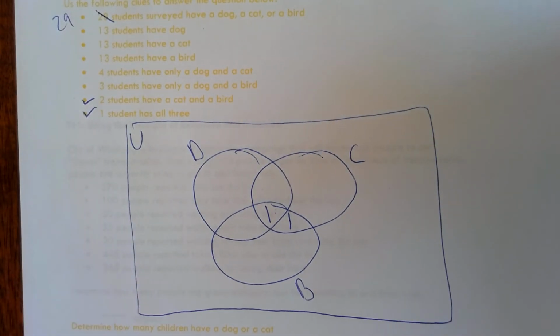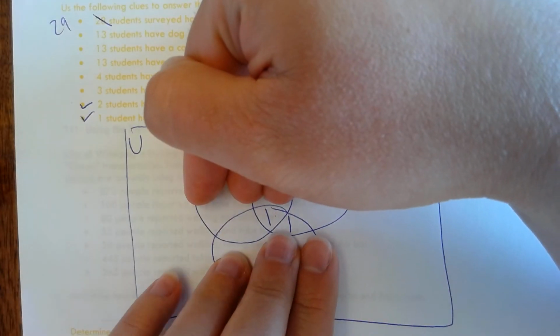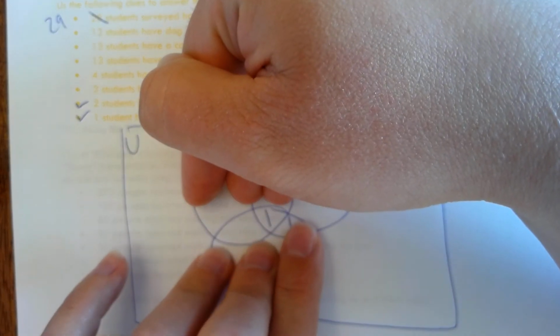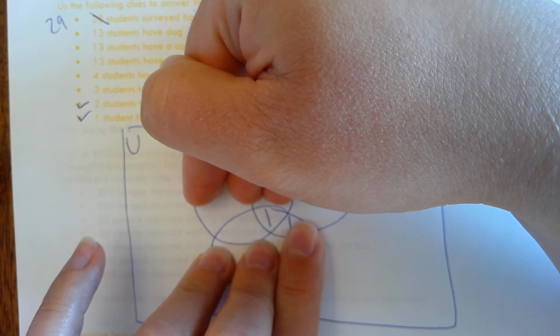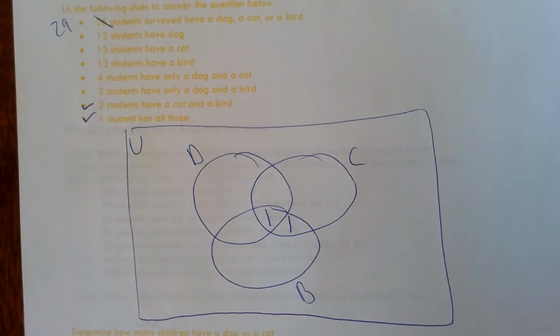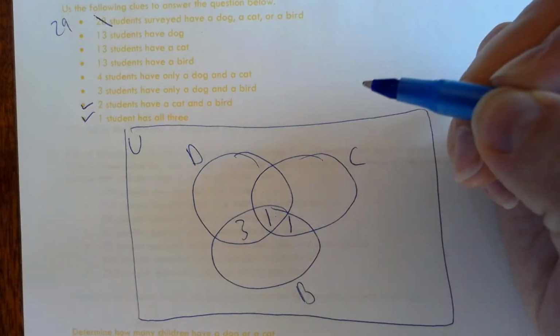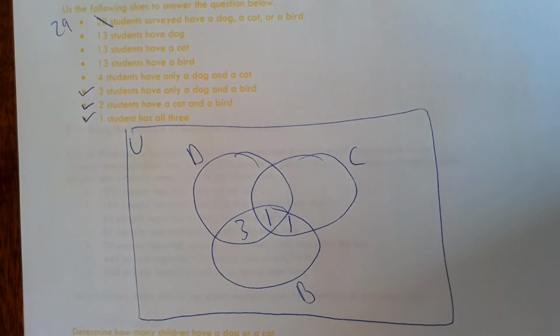Okay, next, this is a little different. The wording is different here. 3 students have only a dog and a bird. So dog and bird is this area here, but this time it says only, as in these 3 people do not also have a cat. They only have a dog and a bird. So I don't subtract here because of that word only. It changes things.